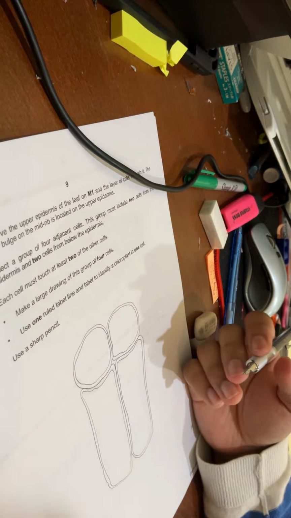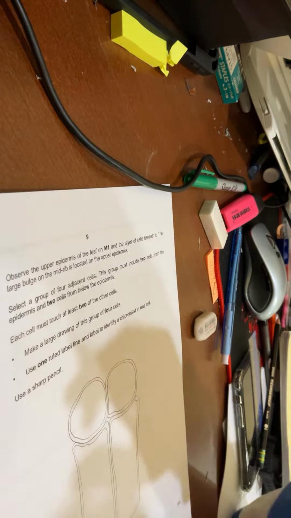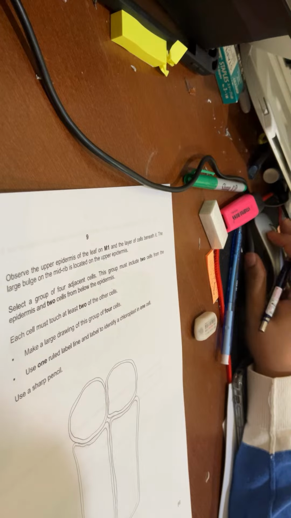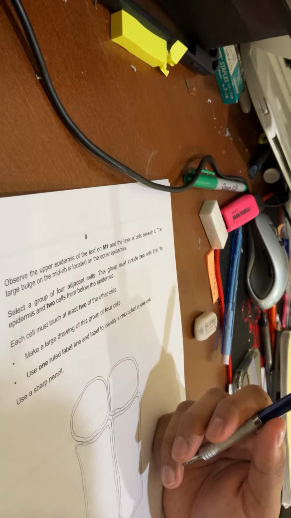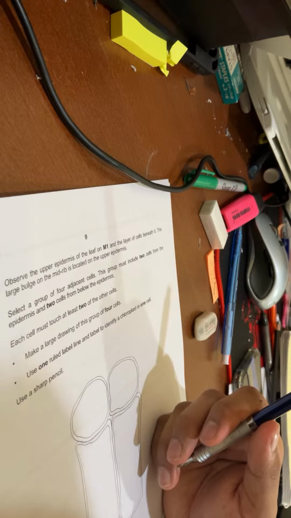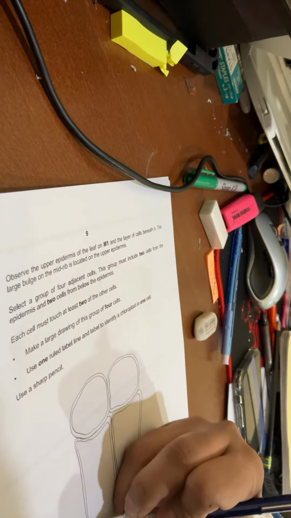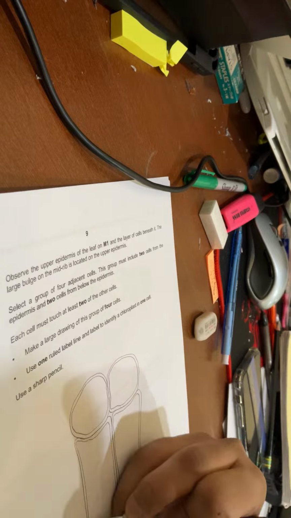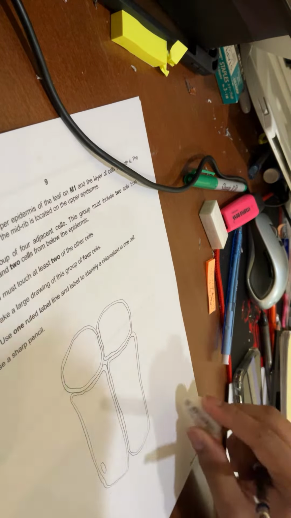So hence, we don't have to draw a vacuum. I do not think so, because as said, observe the upper epidermis and the layers of cells beneath it. Okay. The large bulge on the midrib is located on the upper epidermis. Okay. See, I'm just gonna draw one large circle, just like this, and that's all I'm gonna do. This is not a cell. This is a cell structure, and they asked for it. I'm not gonna be drawing it.